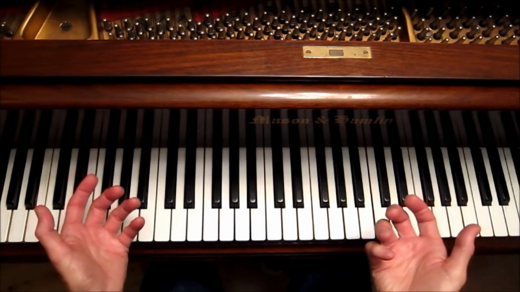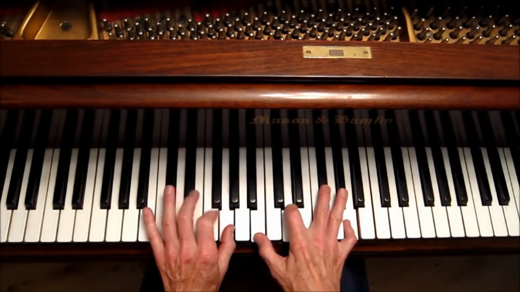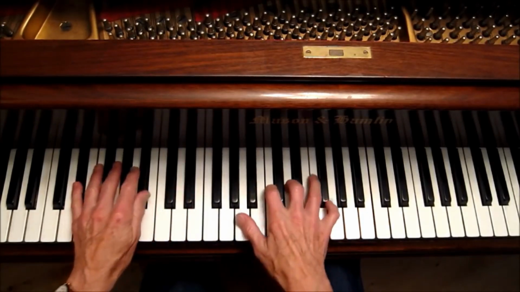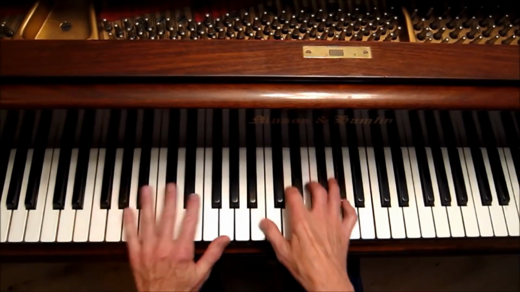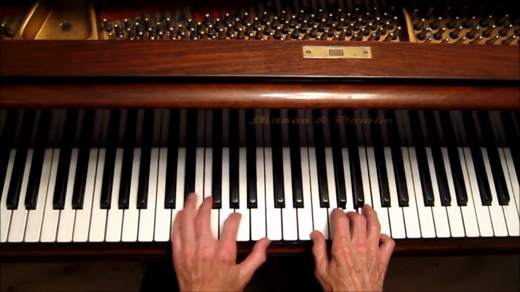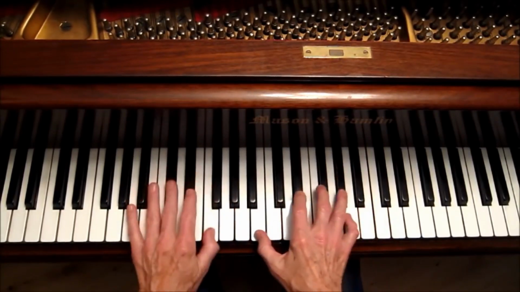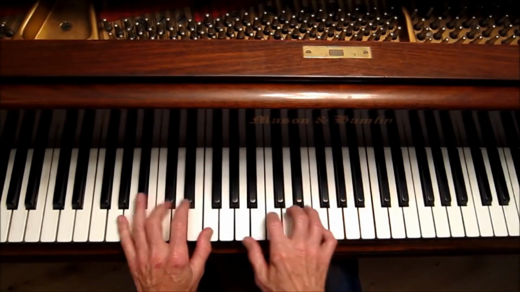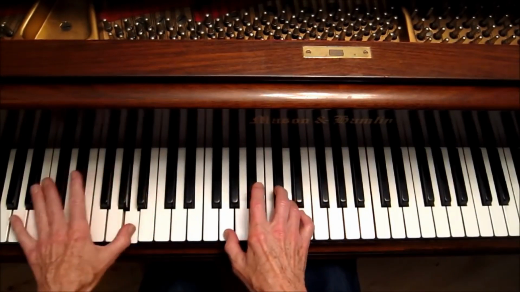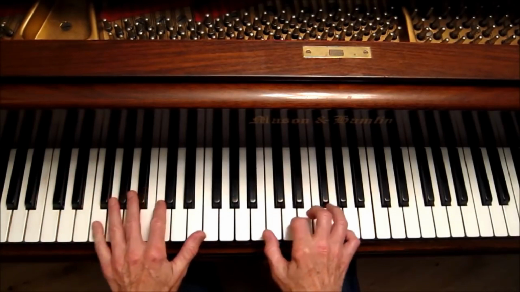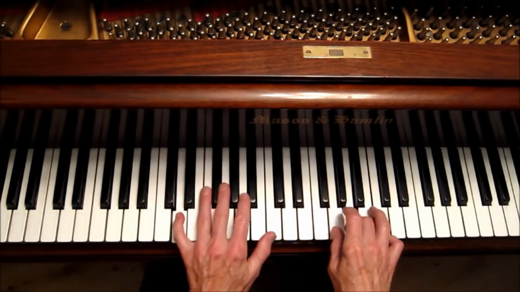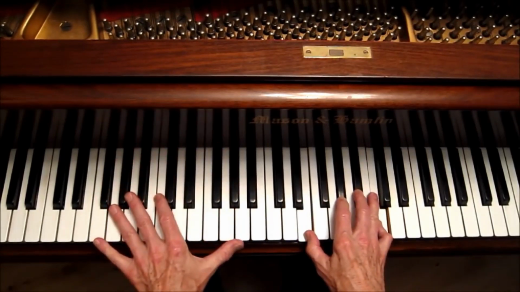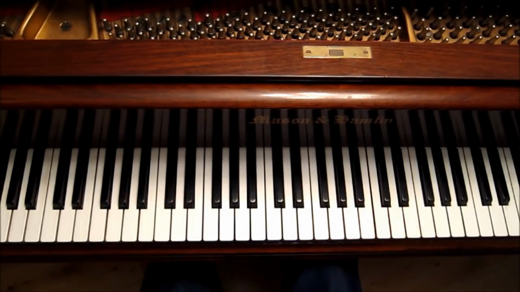Here we use the tritone substitutes. Here we go. See, those half-step approaches have a lot to do with it.